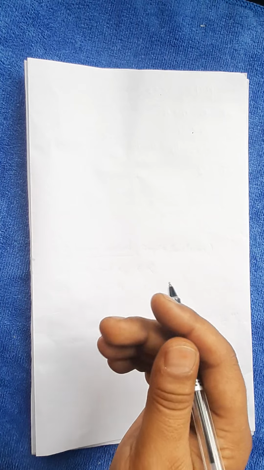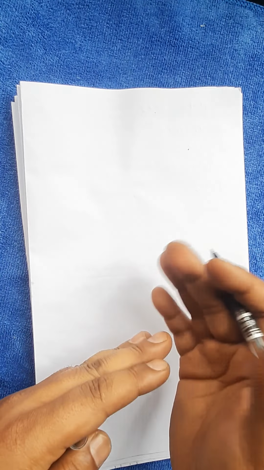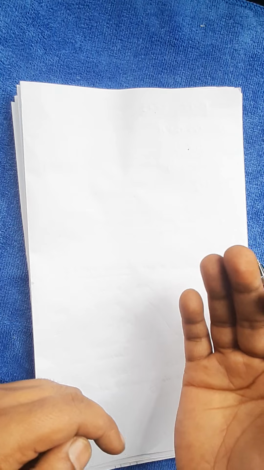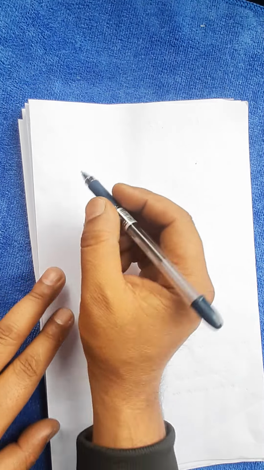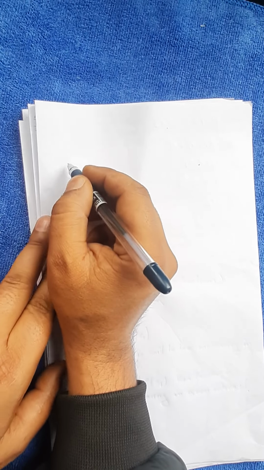Okay, let me start with the definition method, which is applicable only for simple functions. There is a procedure, or method, to solve the questions by the definition method. Let me explain by solving the questions.